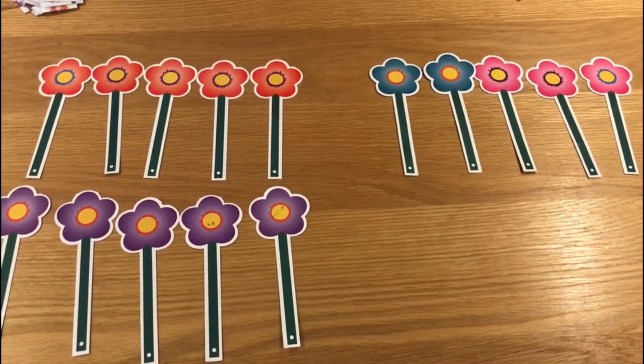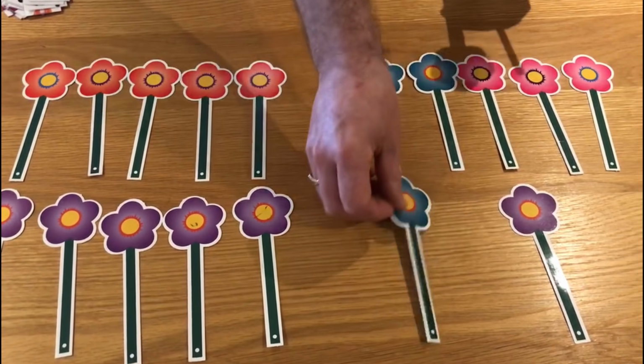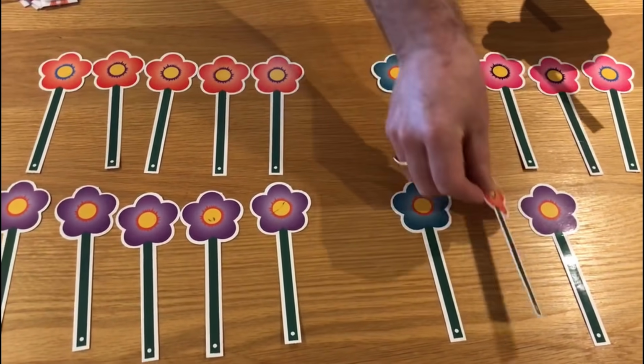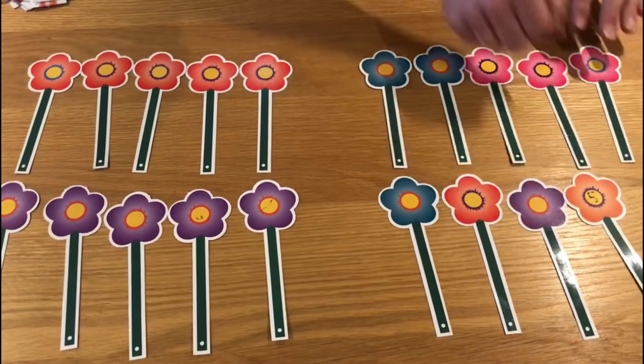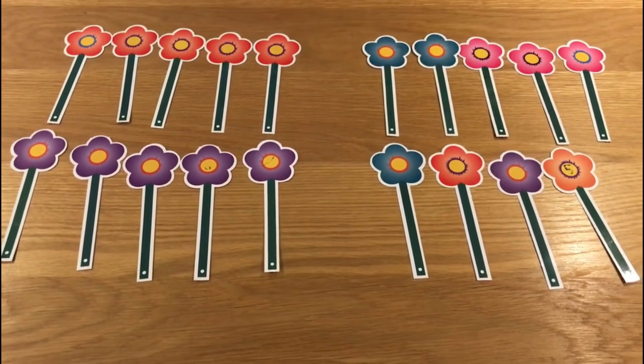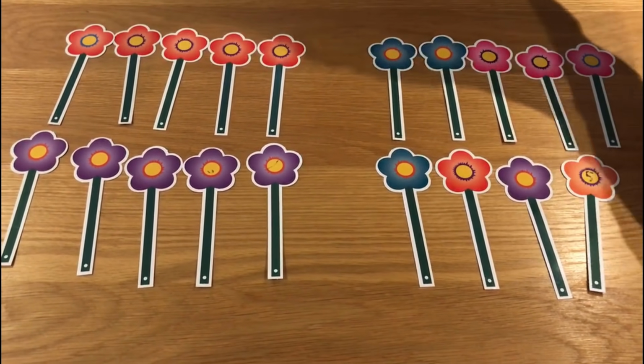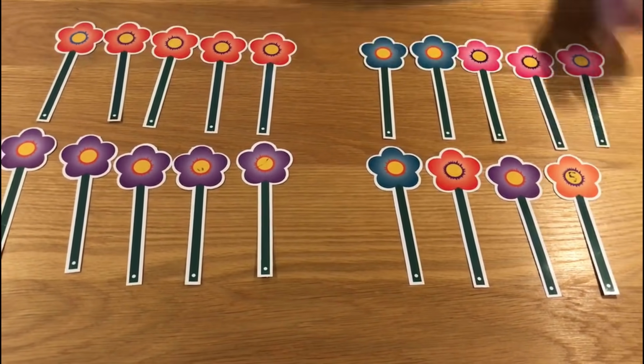And then I'll put the purple there, put my blue there, I'll put my red one there, and my orange one there. So this one's much more randomly arranged. How many flowers altogether? 10 and 9, 19. How many more flowers do I need to make another flower bed? 1. I can see that straight away.